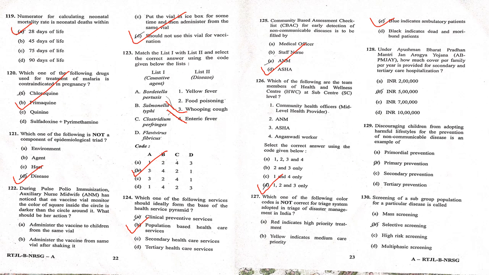Under আয়ুষ্মান ভারত প্রধানমন্ত্রী জন আরোগ্য যোজনা হাউ মাচ? এটা হলো 5 লাখ টাকা দেয়. Discouraging children from adopting harmful lifestyle for prevention of non-communicable disease is called primordial prevention. Screening of the subgroup population for the particular disease is called high risk screening.